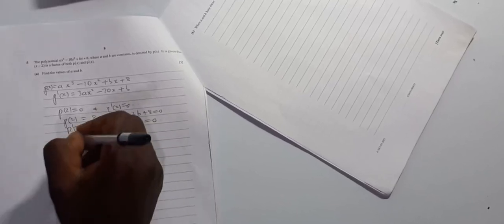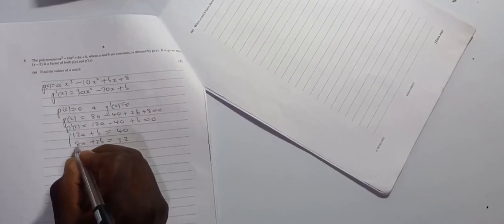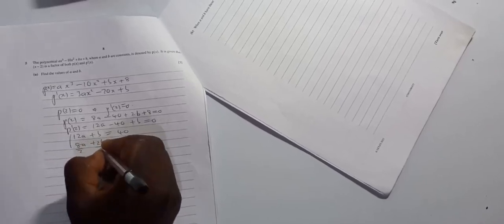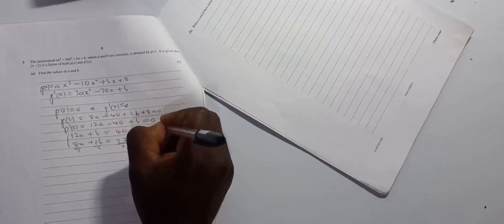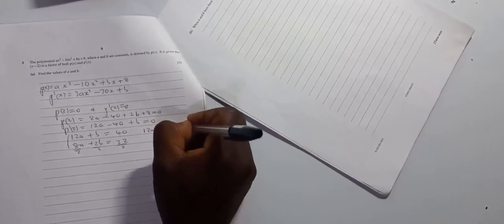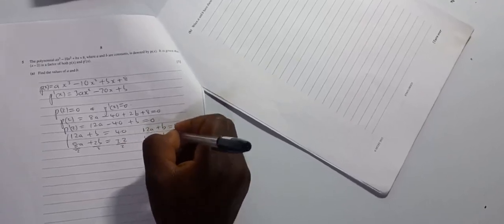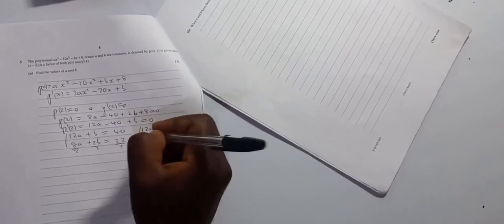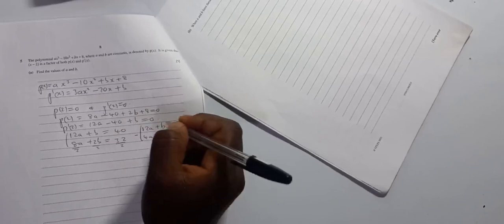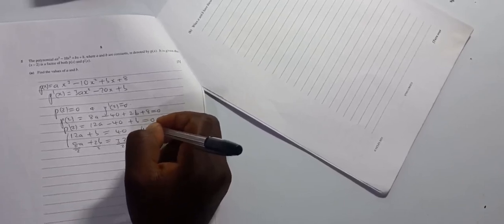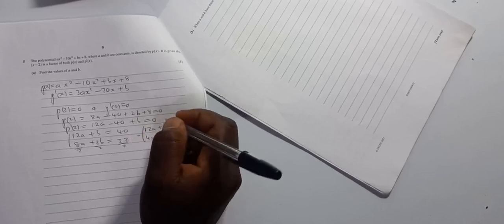Then from this second equation, we can divide throughout by 2. So if we do that, in our set of equations, we have 12a plus b equals 40, and 4a plus b equals 16. Now, since we have coefficients of b being the same here, we're going to subtract. We are going to solve this as simultaneous equations by the method of elimination.